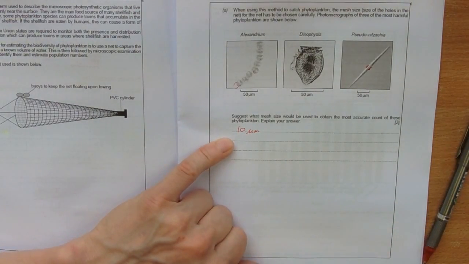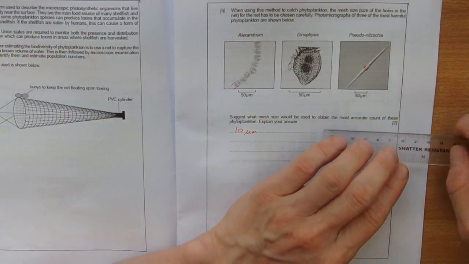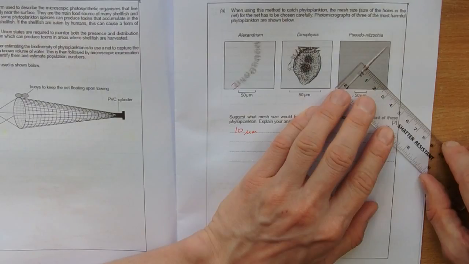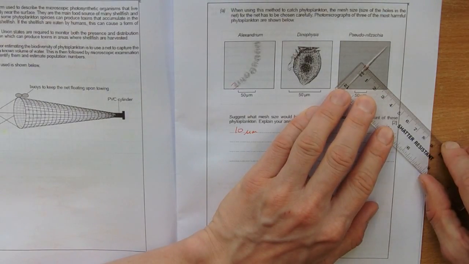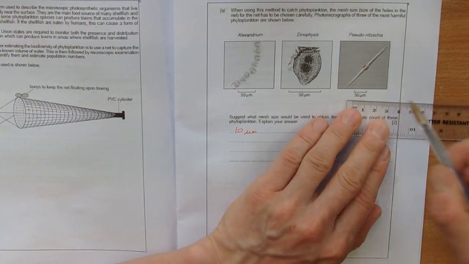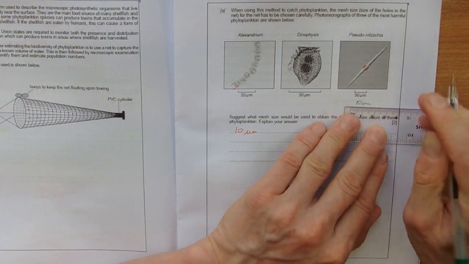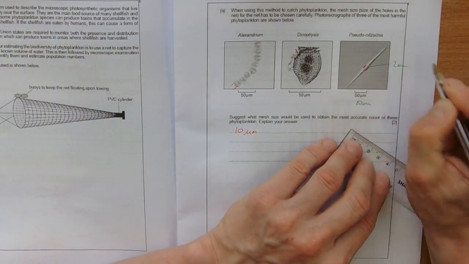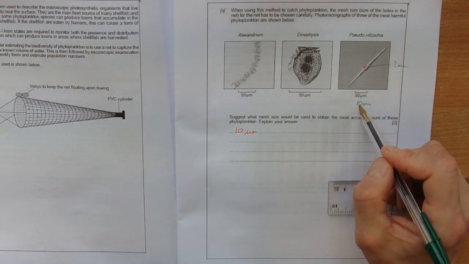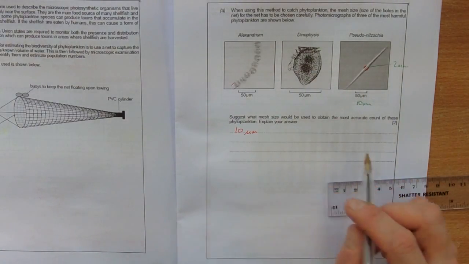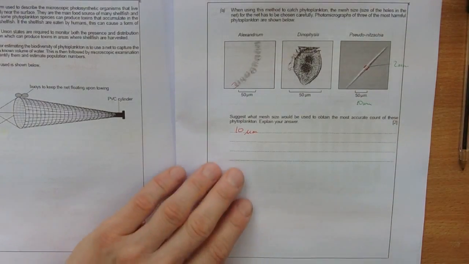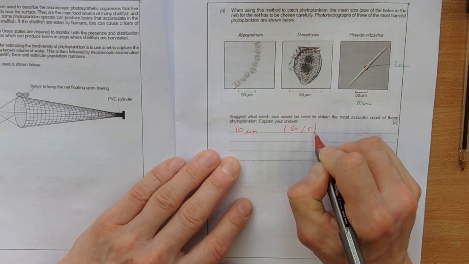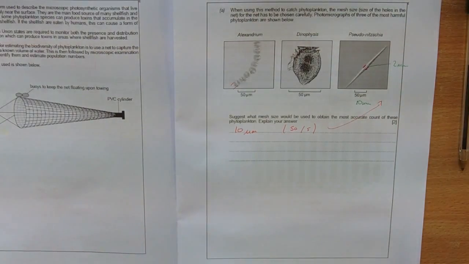So if that's 1 centimeter, and that is 2 millimeters. That is 10. So that is 10 millimeters, and that is 2 millimeters. So I need to. It's a fifth of 50. A fifth of 50 is 10. That's where we're getting that from. So that is 50 divided by 5 from my diagram there.